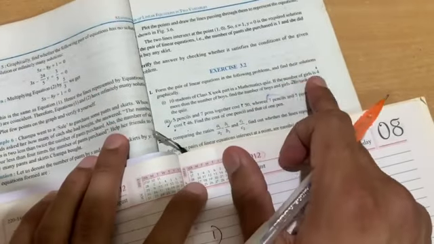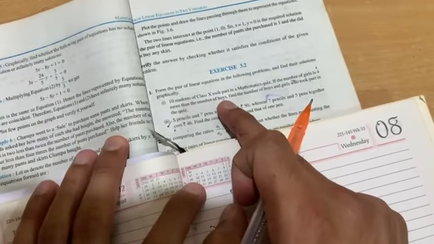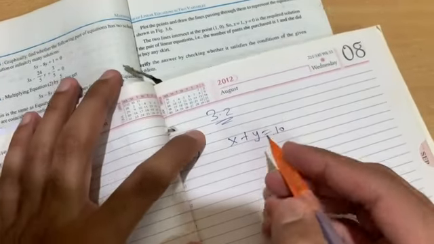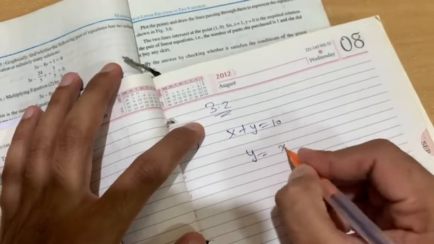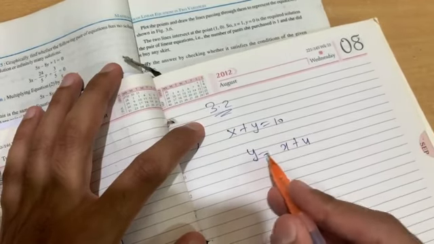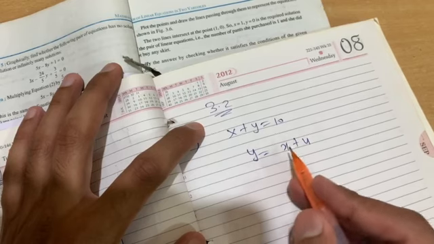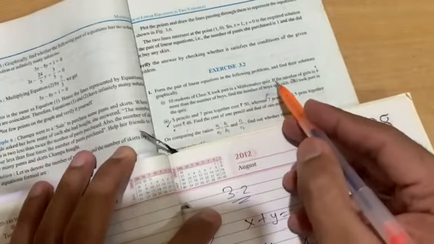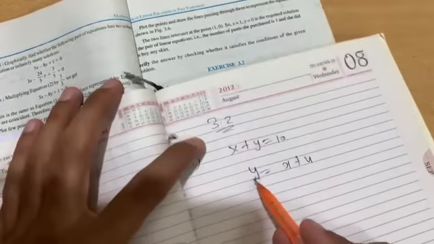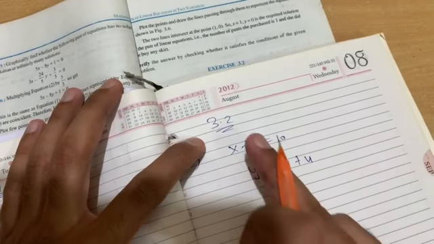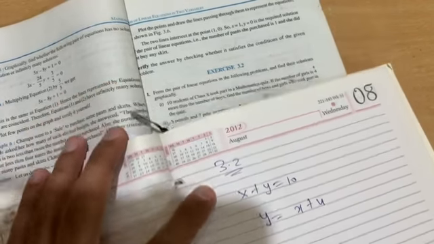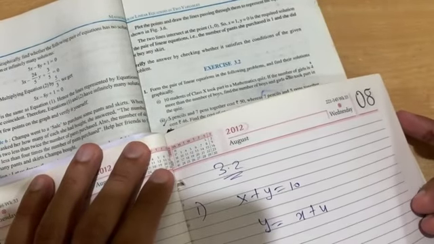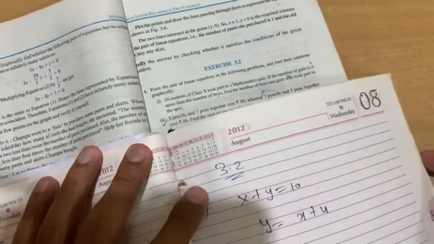Now, if the number of girls is 4 more than the number of boys, and you are supposing Y as girls, then Y is equal to X plus 4. Girls are 4 more than boys, so Y is equal to X plus 4. Okay, now you have two equations again. You can do the method graphically and get the answer. Wherever these 2 lines intersect, that is the number of girls and boys, because it's a unique solution.